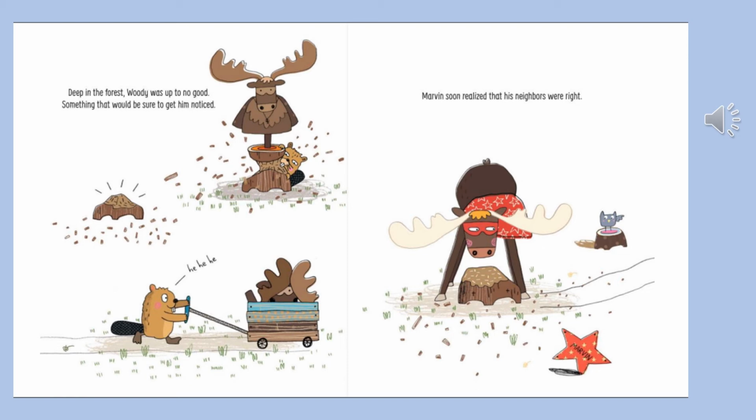And I see in the pictures, he looks like he's chewing away the statue they made of Marvin. And he's saying hee hee hee as he drives off in his little cart.